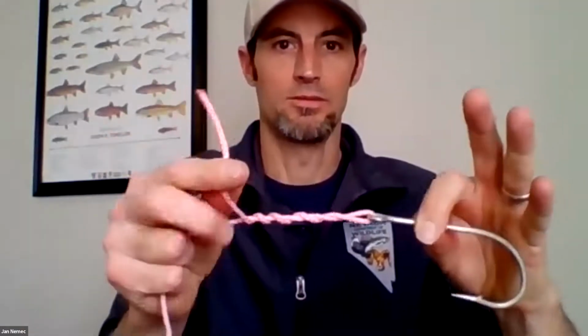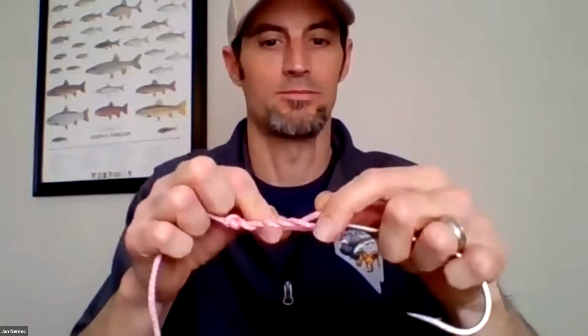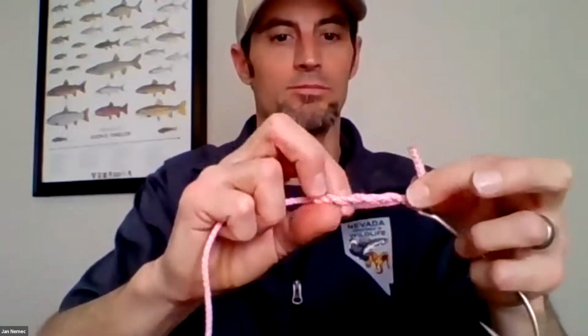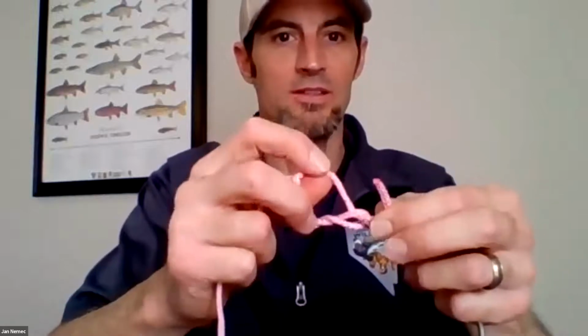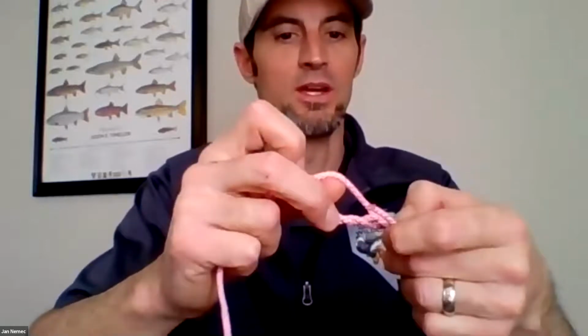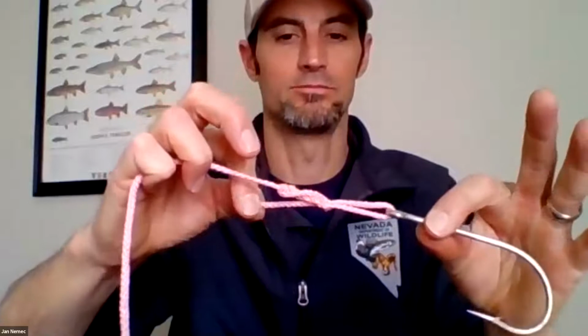From there, I'm going to take my short end, and I've got this little loop right next to the eye of the hook. I'm going to put my tag through that little loop. Easy enough. Now from there, I've created this loop after I went through that first loop, and I'm going to pull my line back through that.